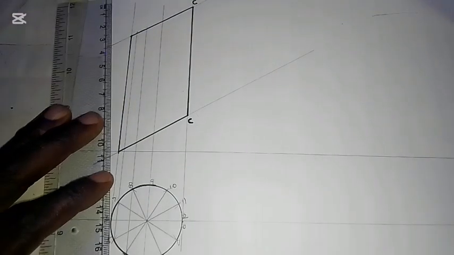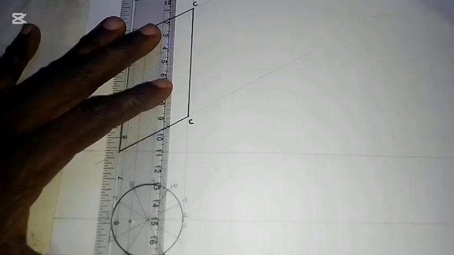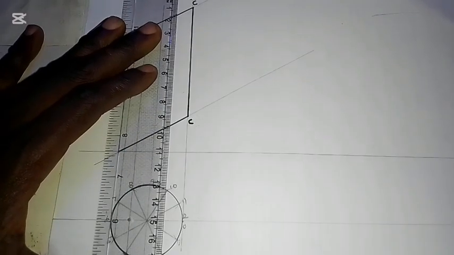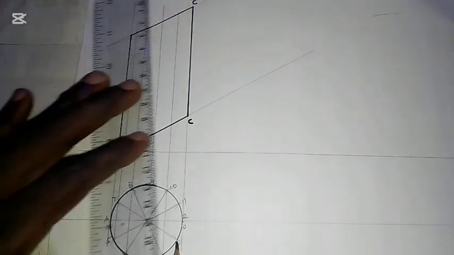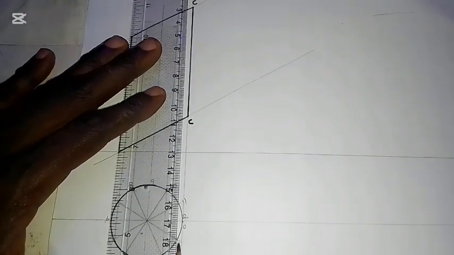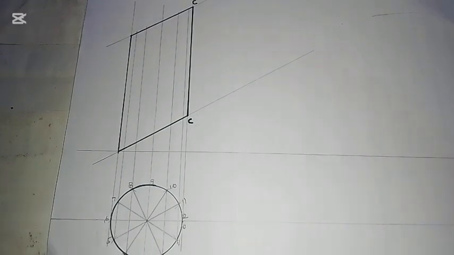Then draw it till it touches the top this way. Then I'll go 3 and 9. Okay, you can see it there. Then I'll go to 2 and 10. Produce it up. Then 1 and 11. Go this way. Alright, so just like we have it here.